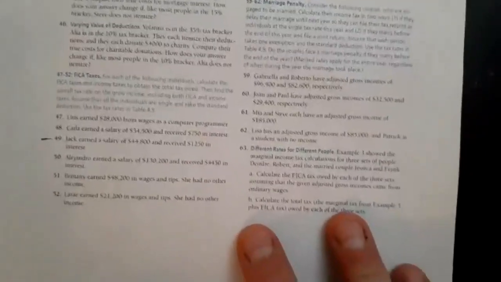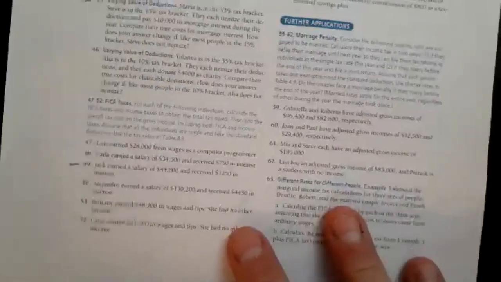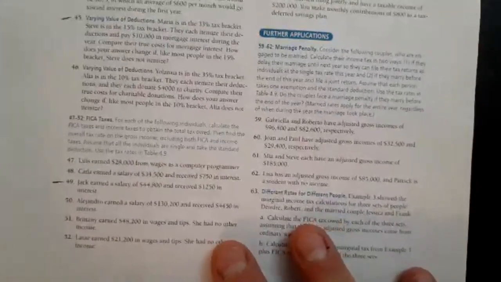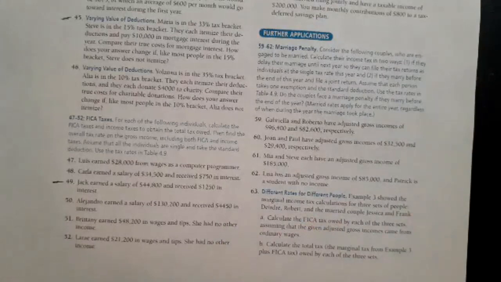49. For each of the following individuals, calculate the FICA tax and income taxes to obtain the total tax owed. Then find the overall tax rate and gross income, including both FICA and income taxes. Assume that all individuals are single and take the standard deduction. Use tax rates in table 4.9.